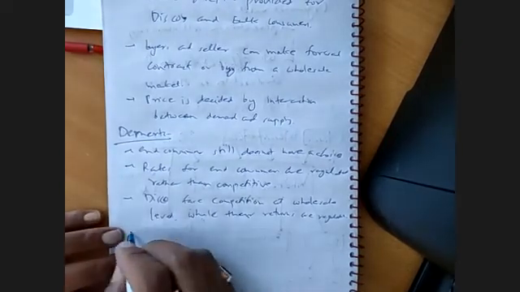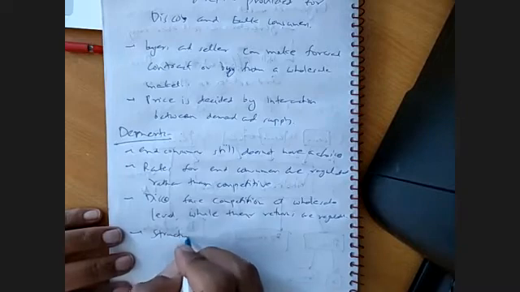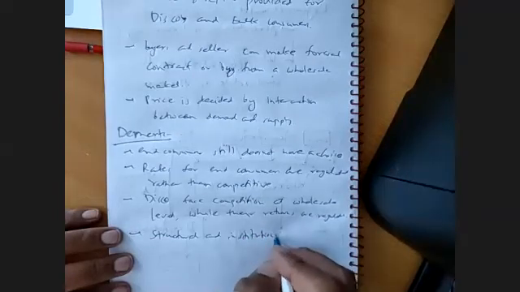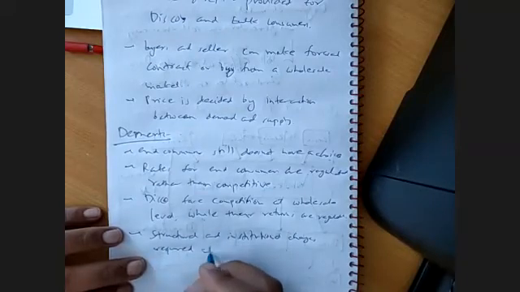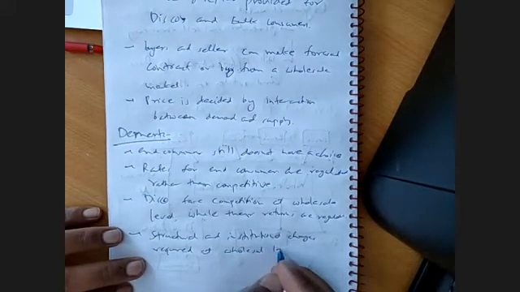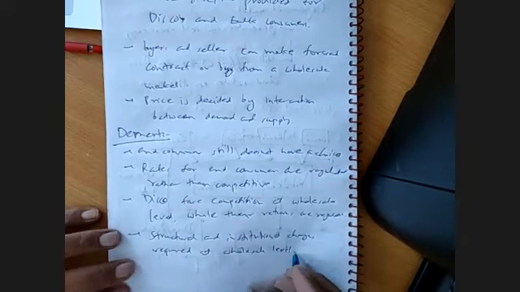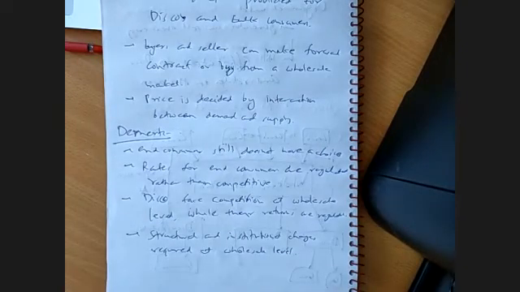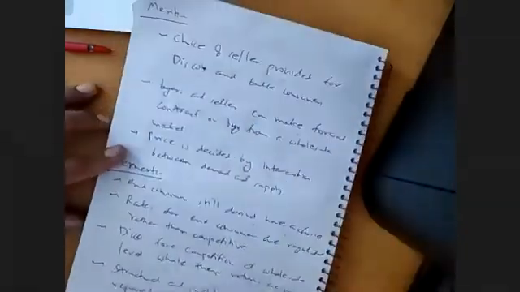Structural and institutional changes required at wholesale level. Because at wholesale level there is not much autonomy to the system, structural and institutional changes are required at the wholesale level. So this is the wholesale competitive environment.